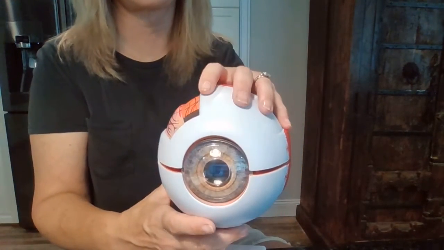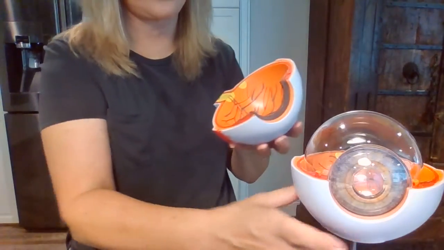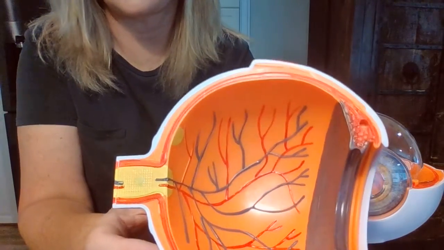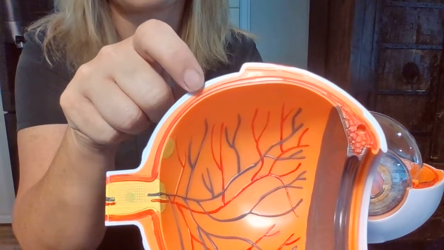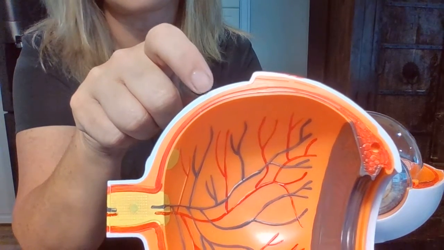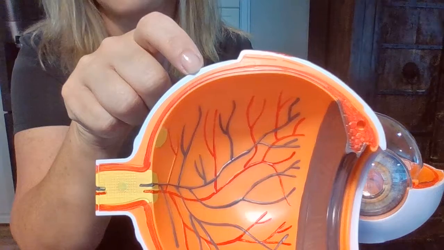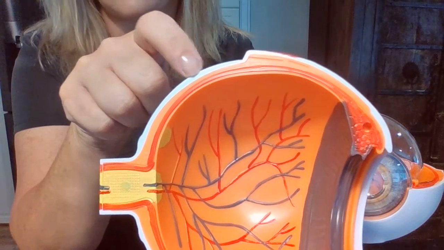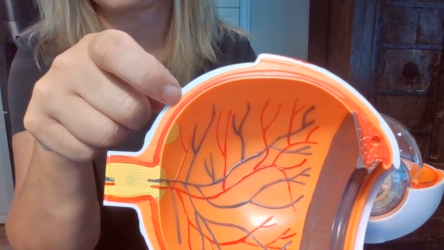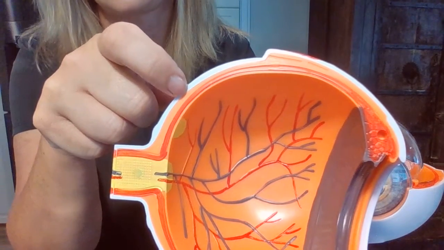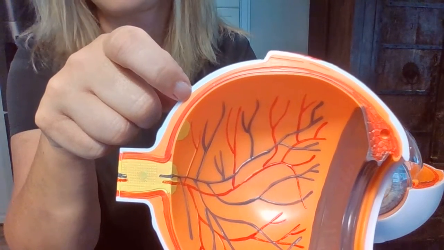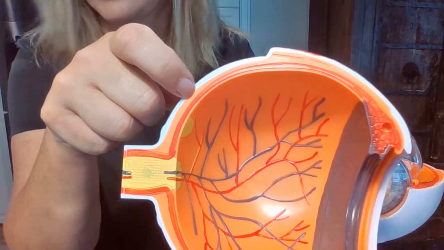Okay, so let's look inside the model and let's look at the layers. Hopefully you can see the colors on this pretty well. It has 3 layers, so let's start at the top. Of course, the white one we have already talked about. That's the sclera. That is the first layer, and that's the tough white fibrous protective covering right here. The second layer down is the second color you see, and that's the choroid. That is underneath the sclera, and this is where the blood vessels provide the nourishment to the retina.